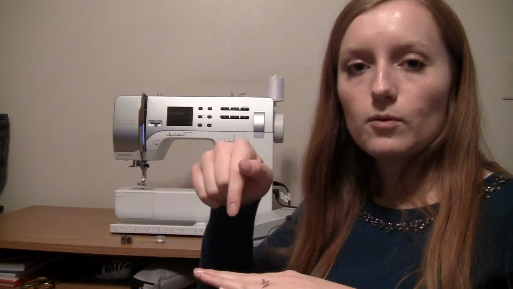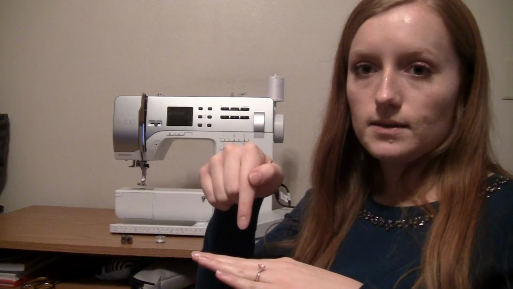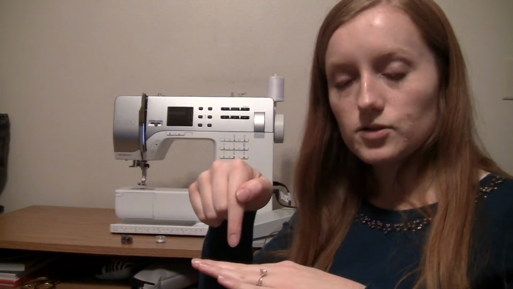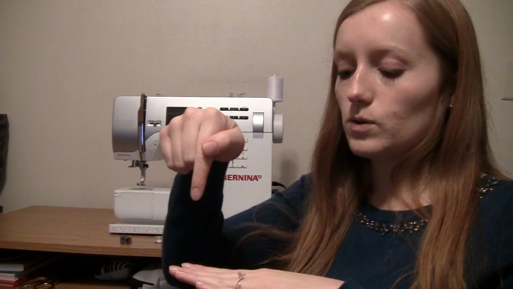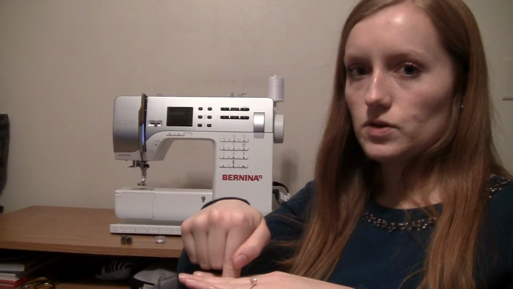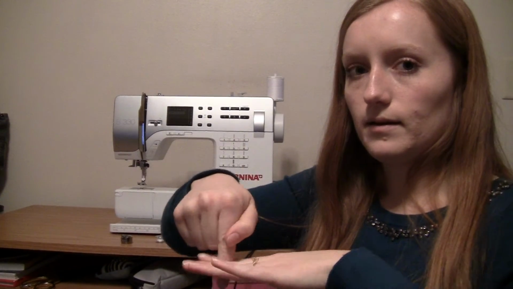Now, most of the time, it's fine to just have it up, but whenever you're going to pivot a corner, like when you're going to sew your pillowcases or your drawstring backpacks, you're going to want it to be in the down position so that you can just turn the fabric, instead of having the needle up and accidentally moving the fabric all over the place.